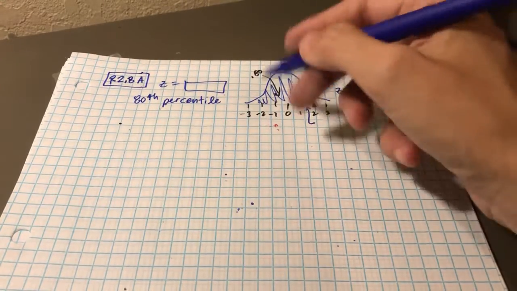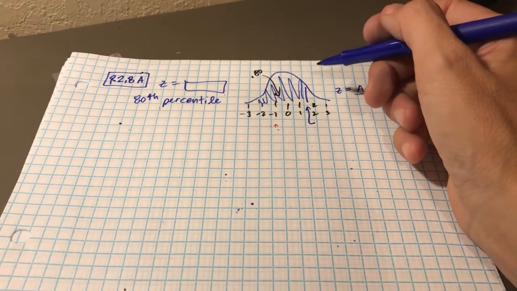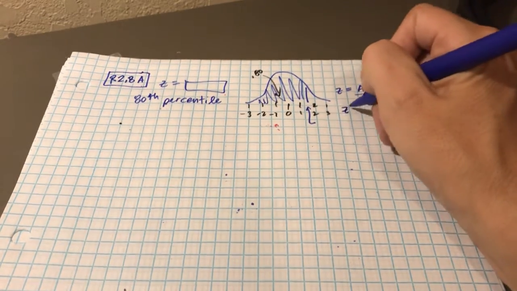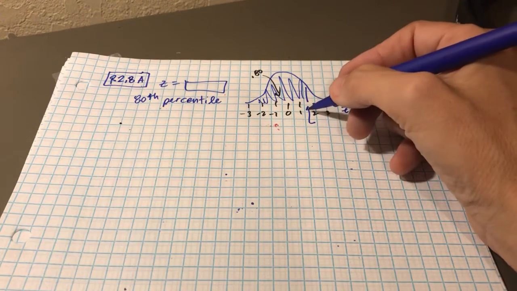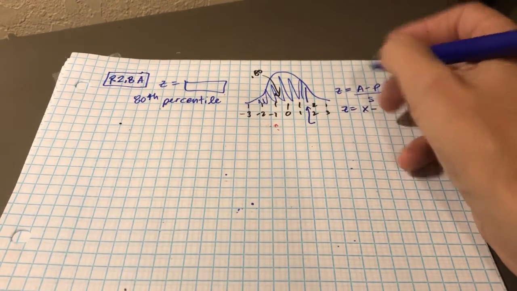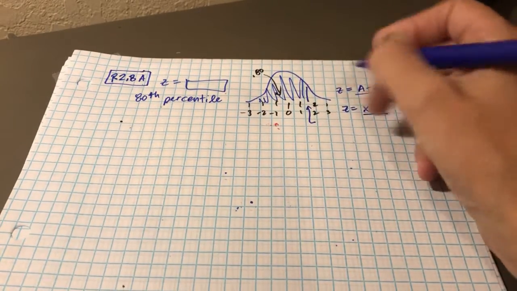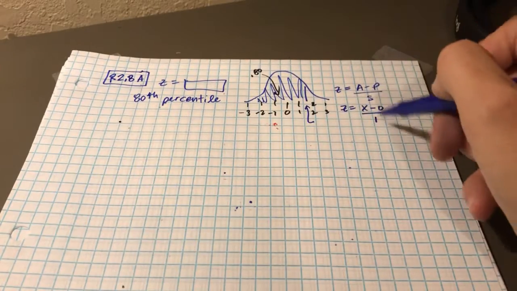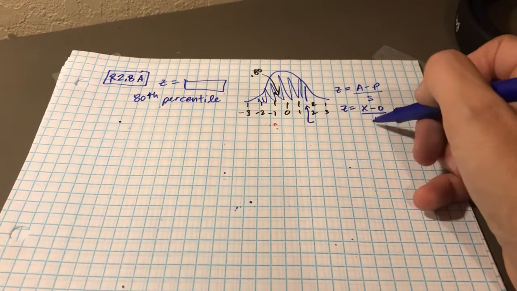We know in the setting of this problem, if it's normally distributed, the z-score at the 80th percentile, the actual one, we don't know, so we call that x. We would predict it to be 0 if it's been standardized, and the standard deviation is 1. So here's what's interesting. Z is that x value.